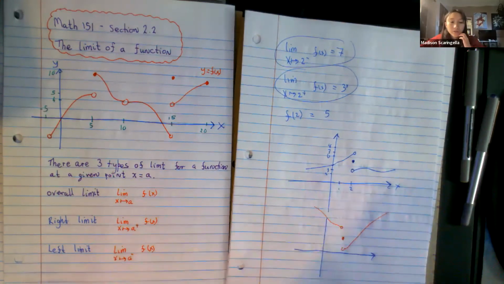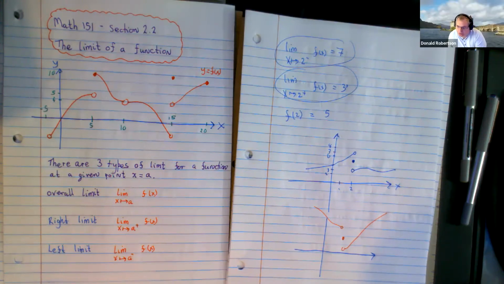So what about when we were putting the function in Desmos and looking at the graph, how would we know which ones are open circles or closed circles when we're finding the limits? That's a good question. It depends on if it's a piecewise function or not.